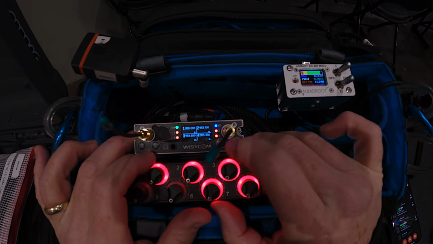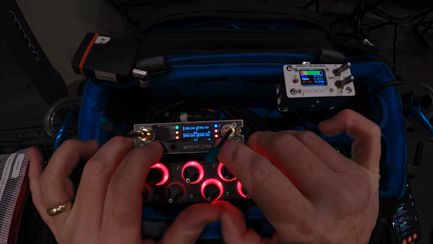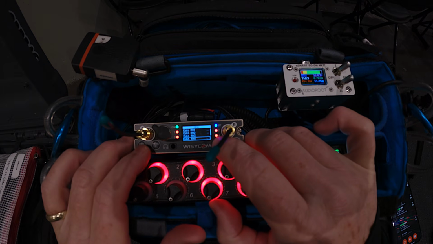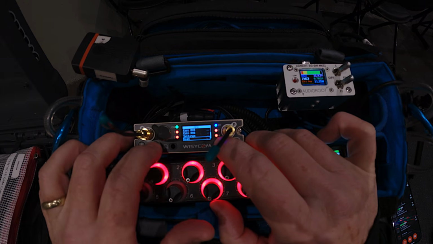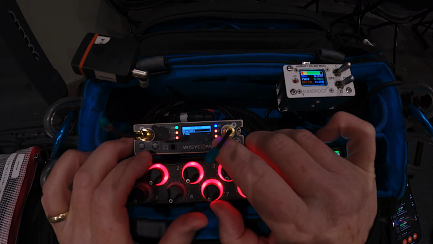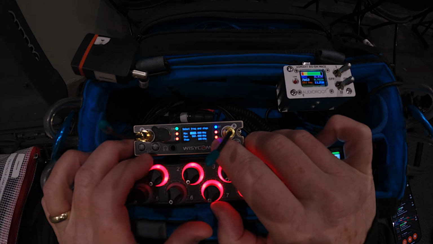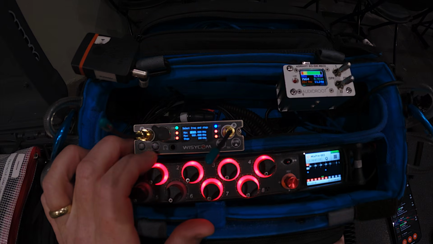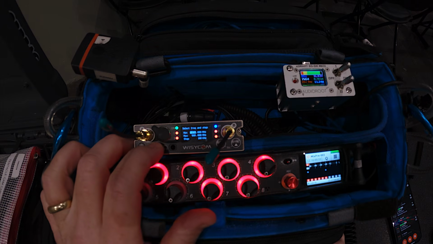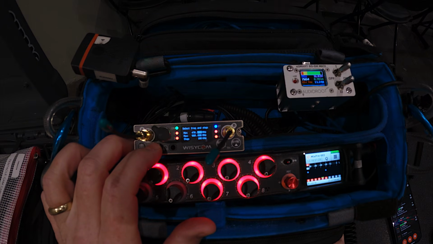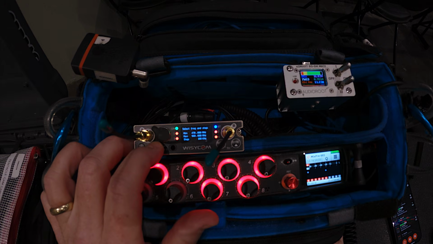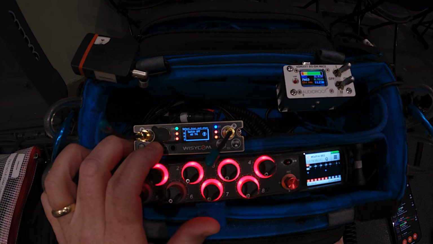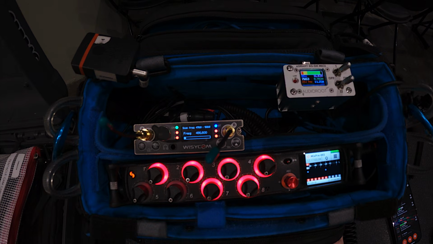On the Wisycom MCR54, it's really easy to scan. You just click menu, you go down to the scan option, hit menu again, hit scan now, go to frequencies, and then when I'm in a new place like this, I like to scan the whole range. So you just hold the menu button down, and it tells you to switch off all the transmitters. Make sure you've got them all off. And then let it scan the whole frequency range.